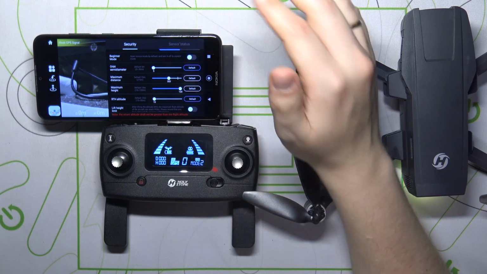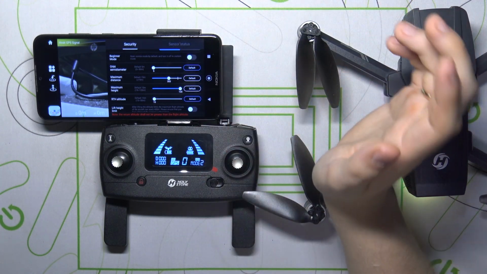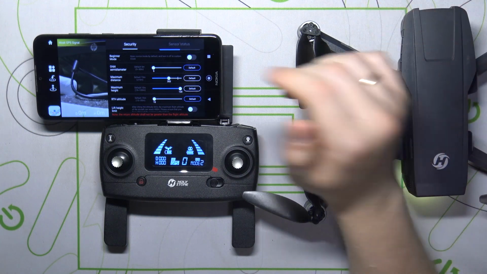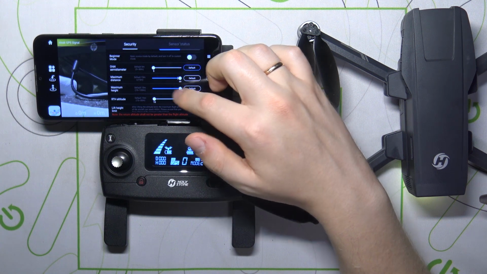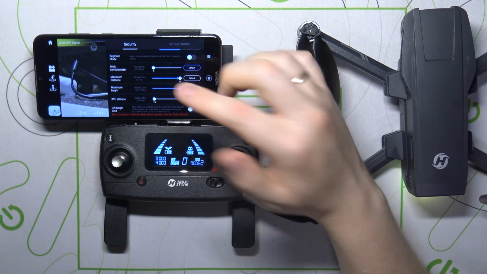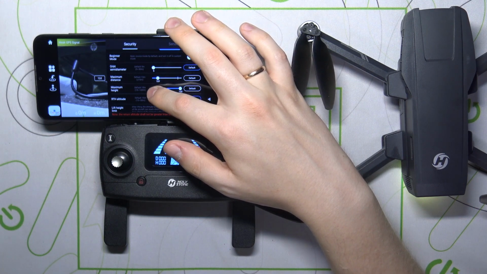Now, if you would like to remove the maximum flight distance and allow your drone to fly as far as the signal will allow it to, you can move this adjustment slider all the way to the right to reach the infinity sign, hence removing the maximum distance. Or you can adjust it and set it to be anywhere you like.